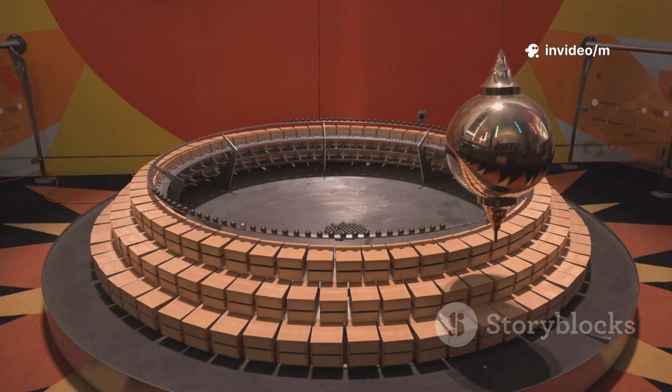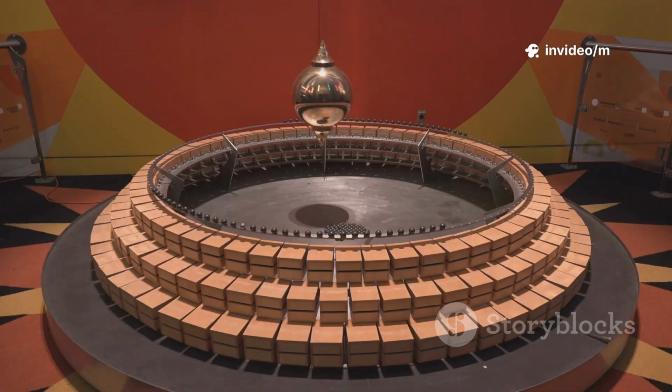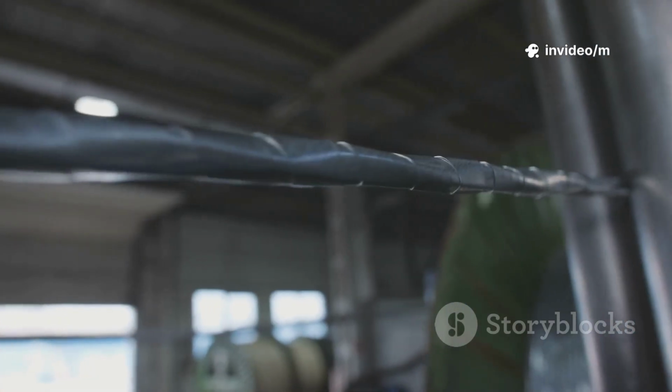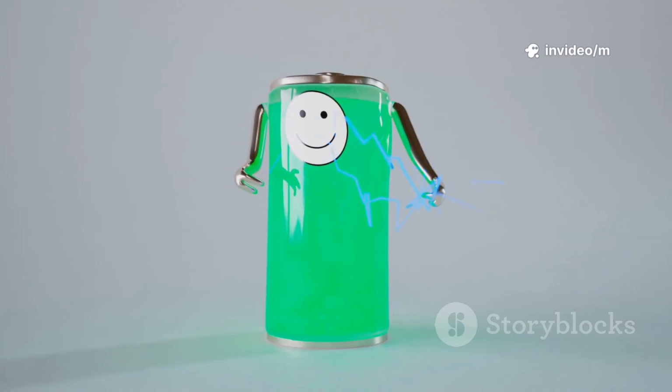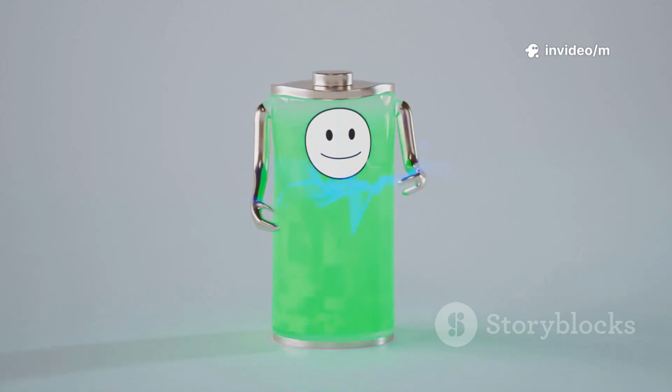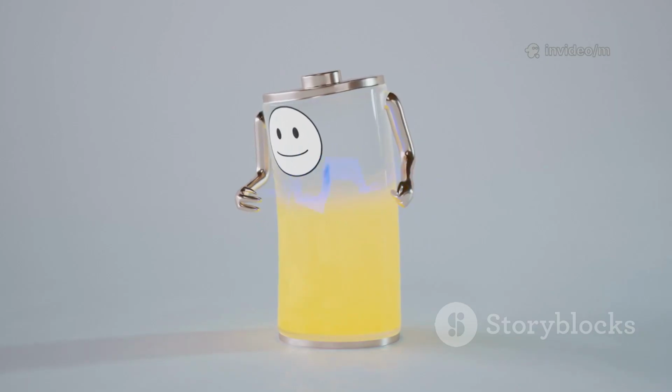Ever wonder why some components draw current but do not actually consume energy? This is wattless or reactive power. In purely inductive or capacitive circuits, the phase shift is exactly 90 degrees. Energy flows into the component and then right back to the source. Think of active power as liquid, reactive power as foam, and apparent power as the whole glass.